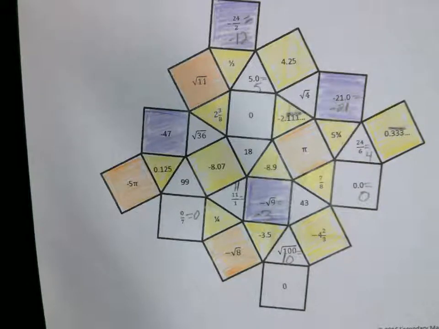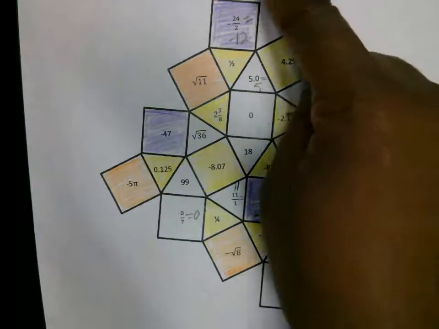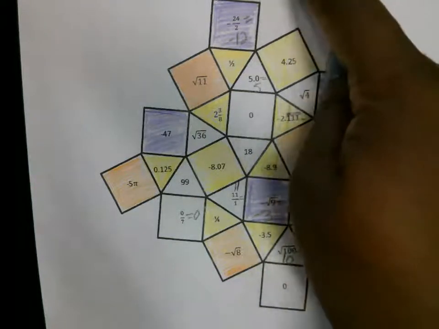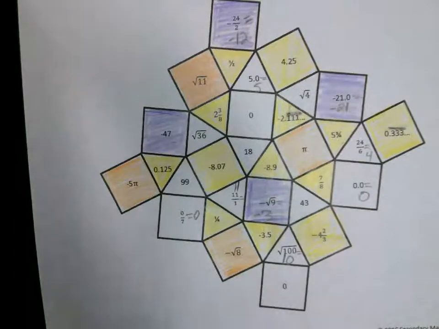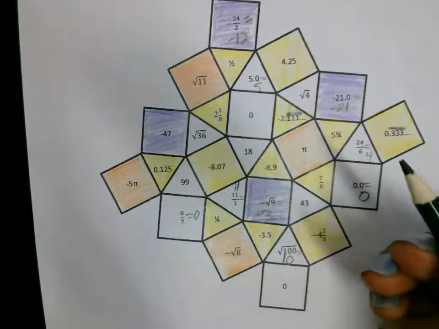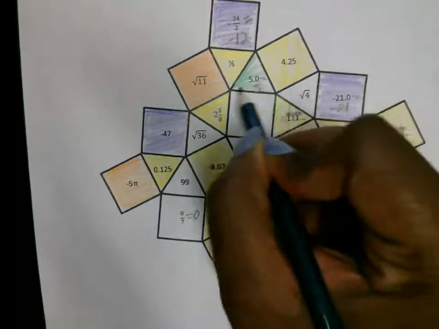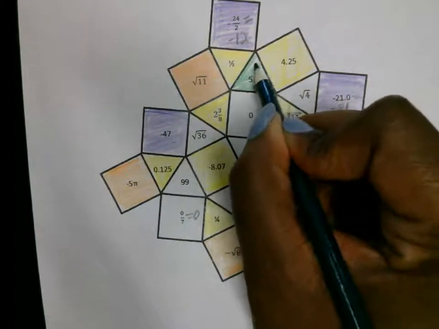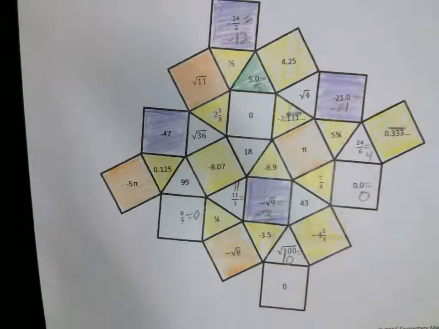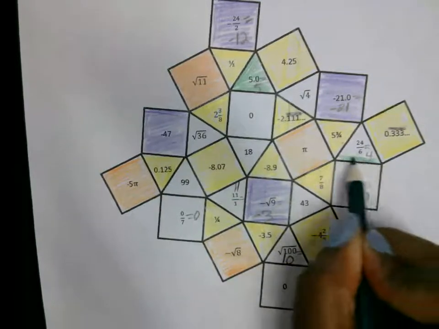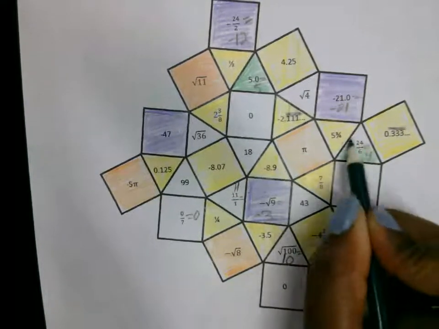All right, we ready? So now let's color the natural numbers because that's the easier one to look at. All of the natural numbers are green. These are my counting numbers. Which numbers can I count with? Do I start counting at 5? Wait. We got 5. 5 should be green. What else is a counting number? 24 over 4. Oh, there we go. 4 is green. That's a counting number.